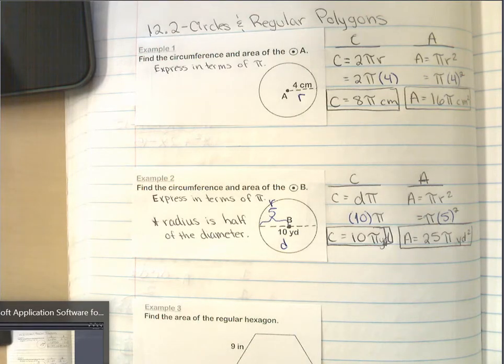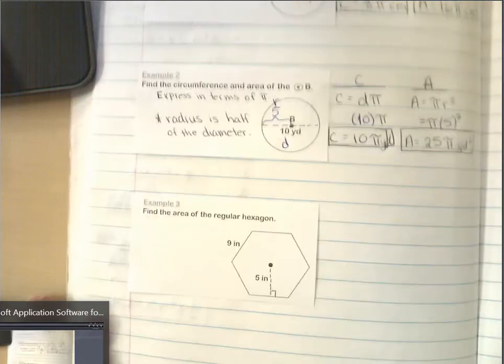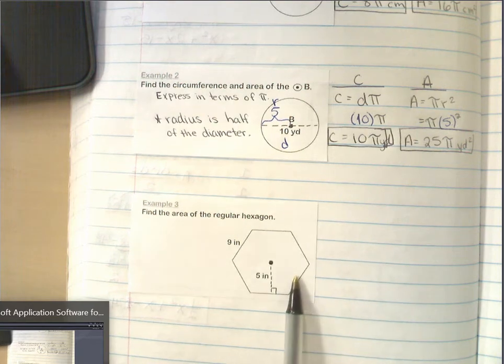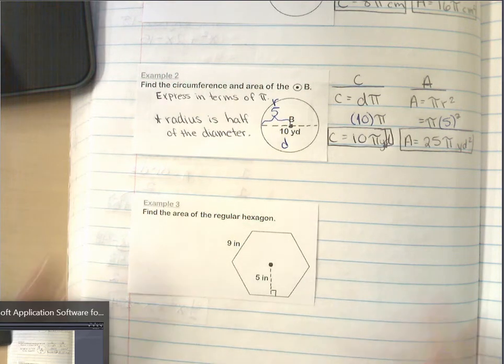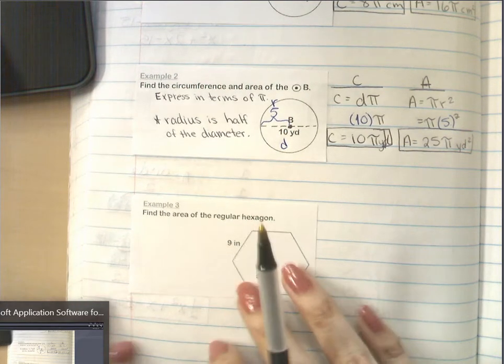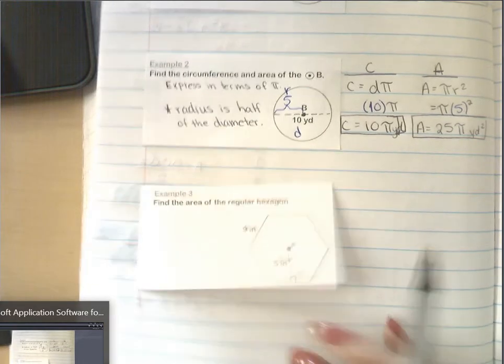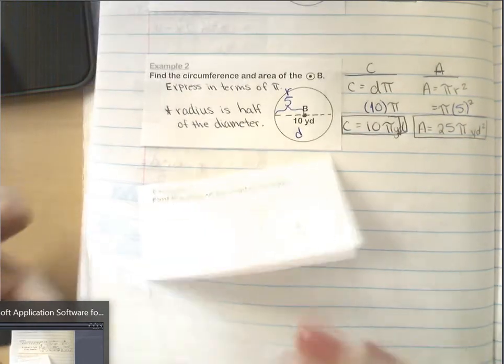Okay, so we're starting the second part for 12.2. This is going to be just focusing on regular polygons. And if you remember, regular means that all the sides are equal. So the formula that I need for polygons is going to be in your formula sheet.